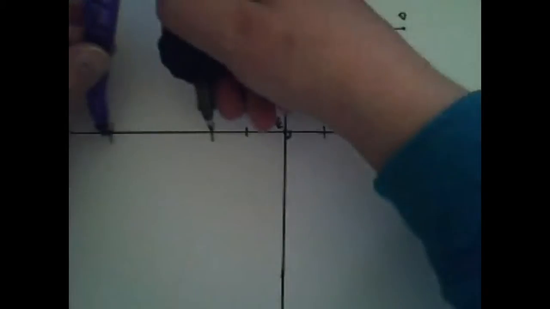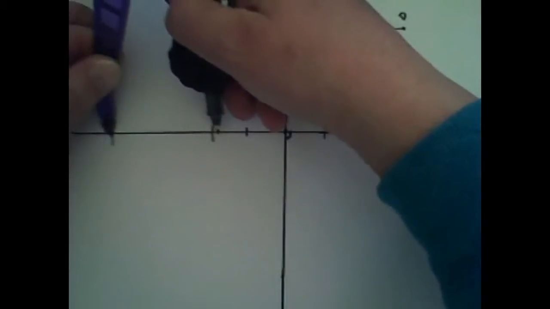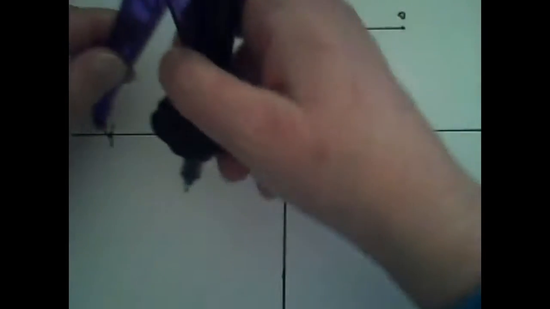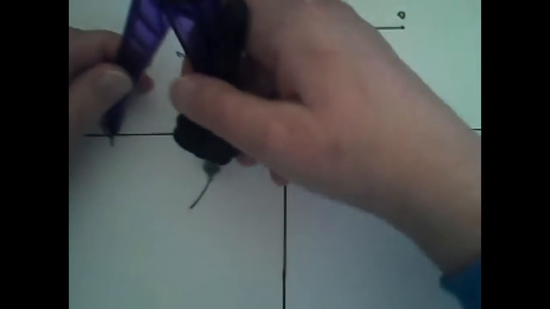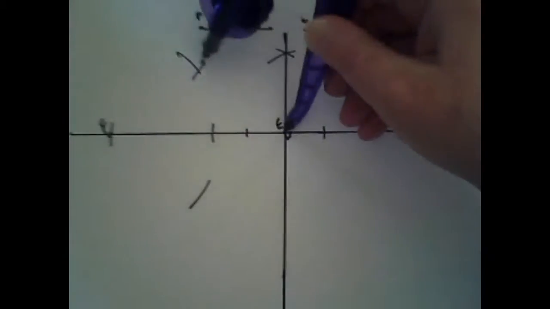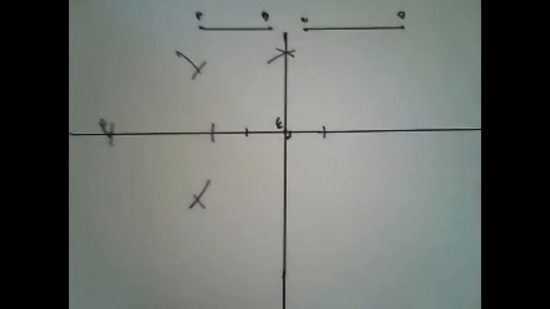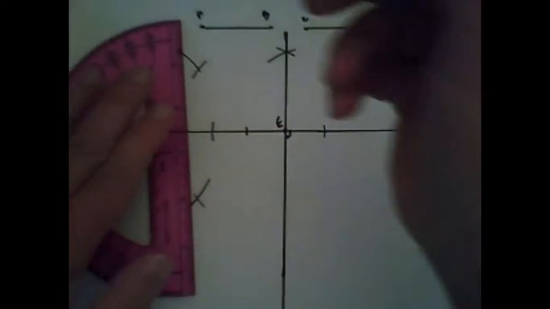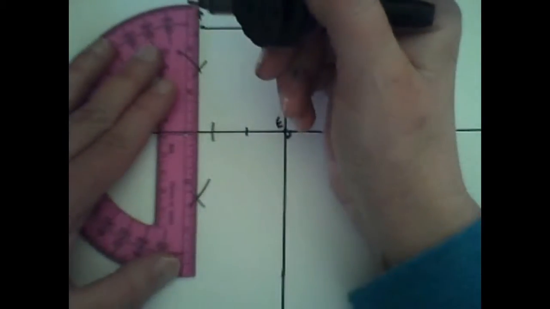If I bisect it, so I'll stretch this out a little more than halfway and make an arc above and an arc below from point F, and without changing the measure of the compass, make an arc above, an arc below. Those two intersections represent two points.